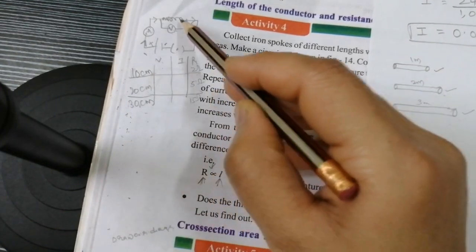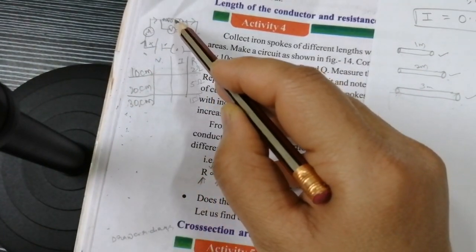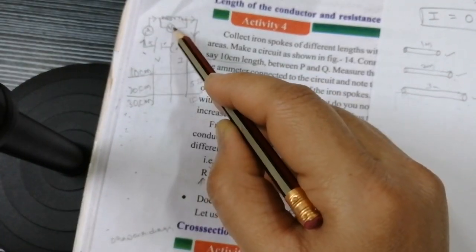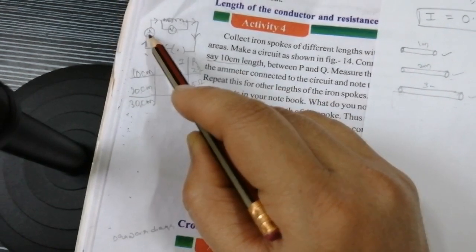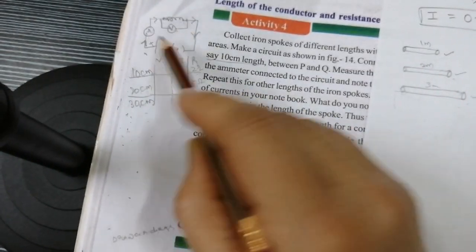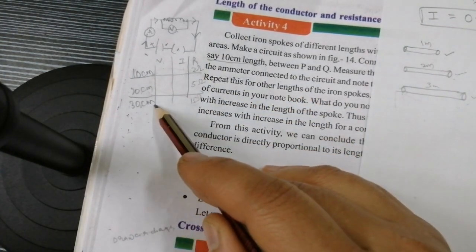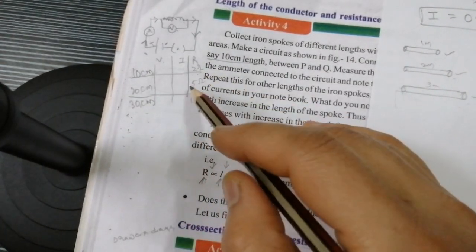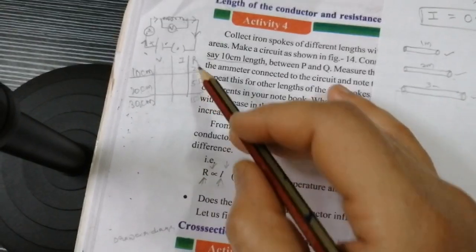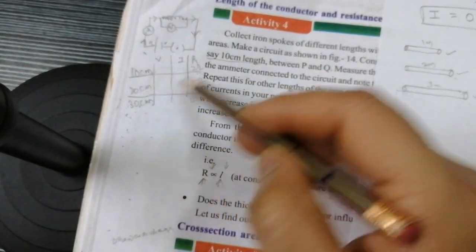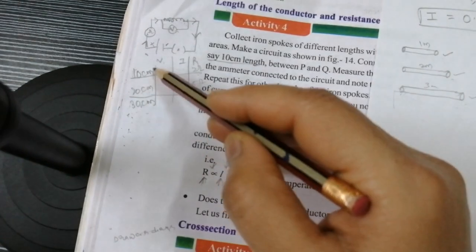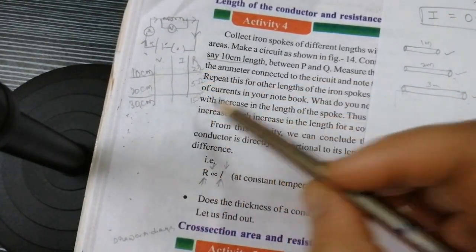So if I place the 20 centimeter wire here, the potential difference, that is voltage, and the current will differ. If the current differs, the resistance will differ. If I place 30 centimeter, again the current will differ. So what is happening? If we go on changing the length of the wire, the resistance will also change.